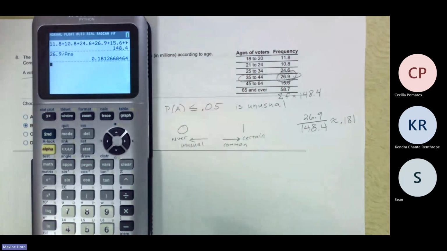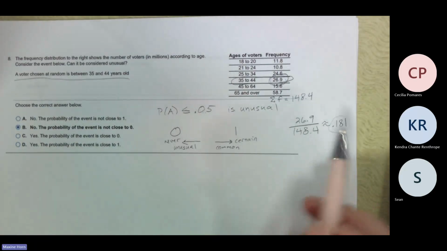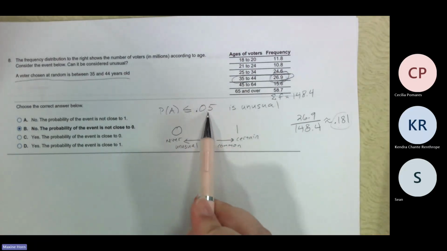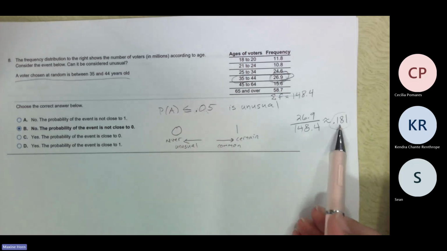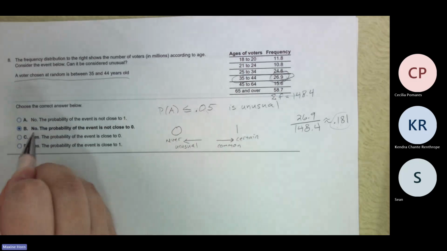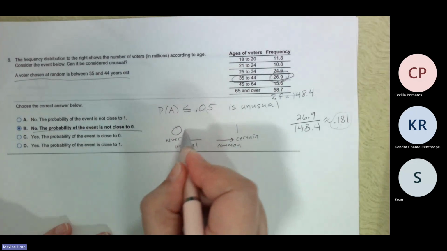Okay, so that's how we're getting that it is about 0.181. So if we're saying that the probability of this event is about 0.181, is that less than or equal to 0.05? Is it close to 0? No, it's not. So that's why it's not unusual, because it's not less than or equal to 0.05.